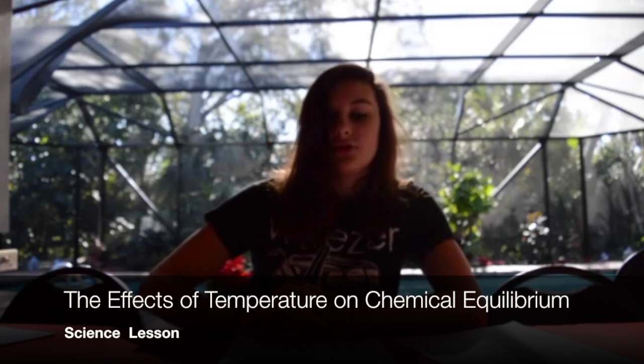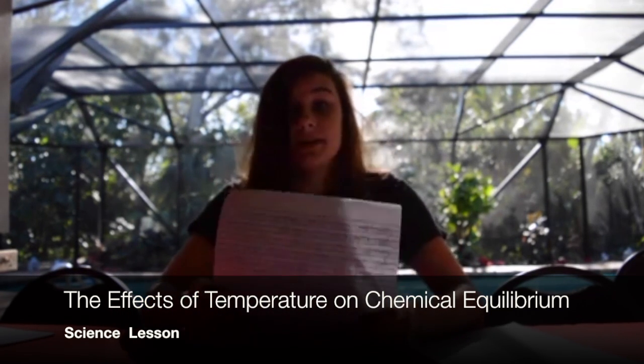If the forward reaction is endothermic, an increase in temperature causes the system to shift in the forward direction. If the forward reaction is exothermic, an increase in temperature causes the system to shift in the reverse direction. You got all that? Now it's time to get to the specifics.